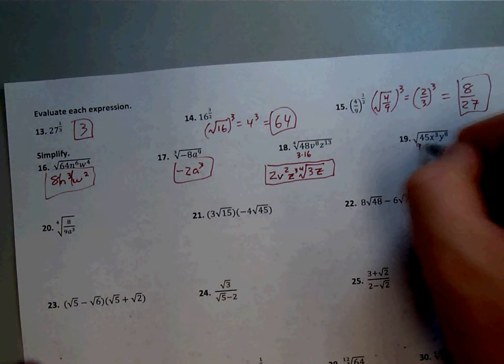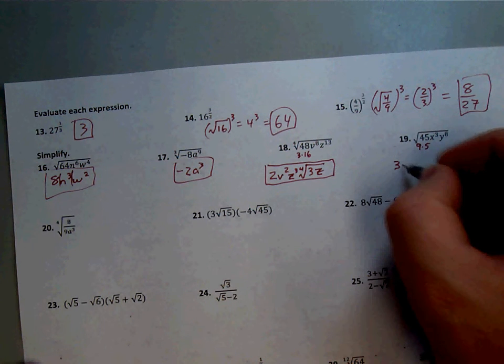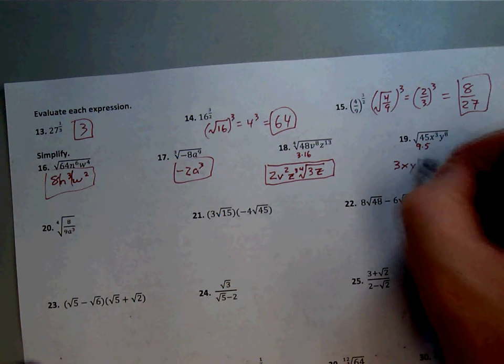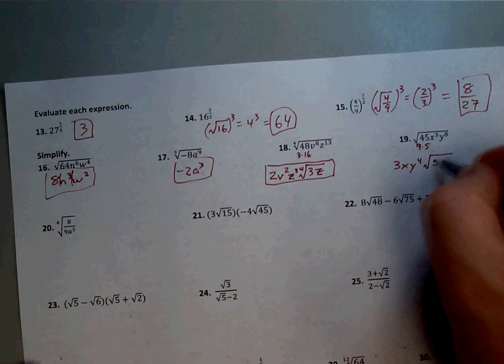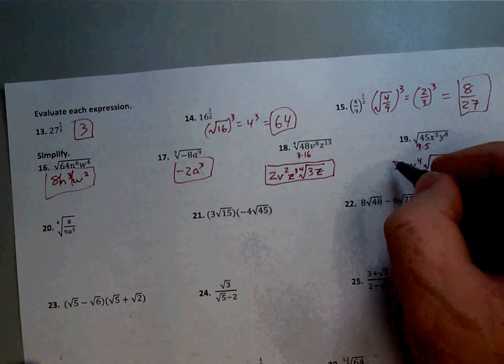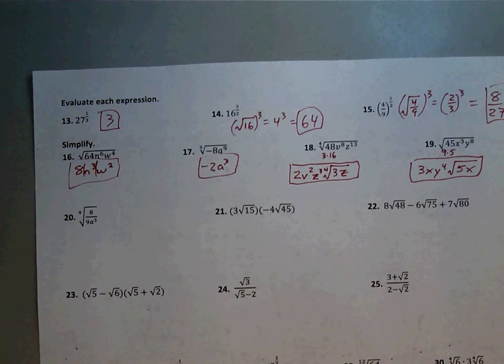45, 9 times 5, square root of 9 is 3. I'll also get to pull out an x. I'm going to pull out y 4 times. What am I left with? Well, the 5 and x. So 3x, y to the fourth, square root of 5x.